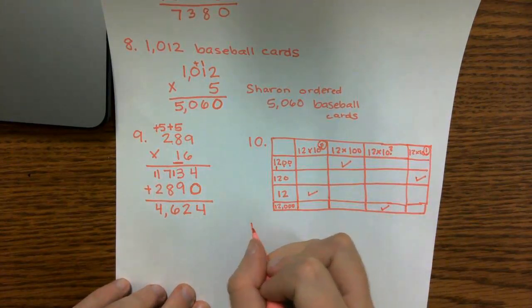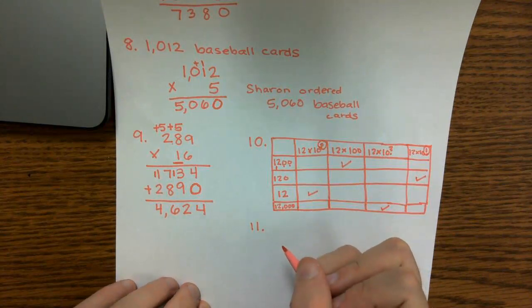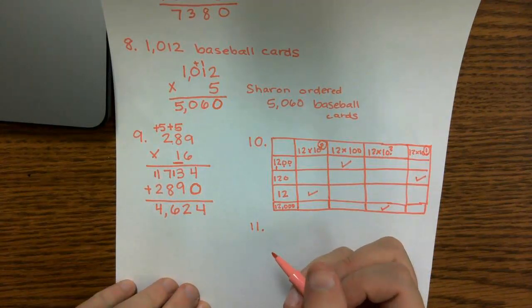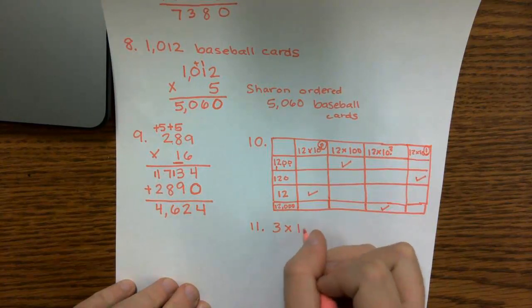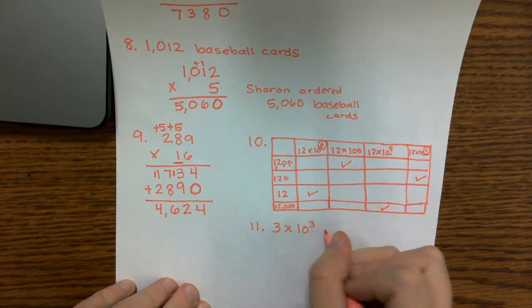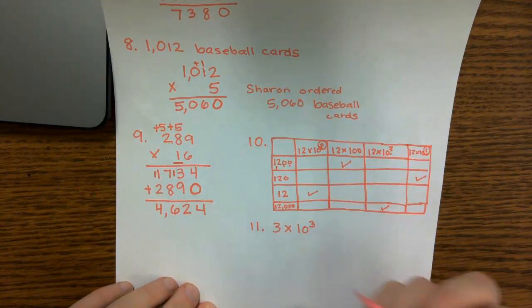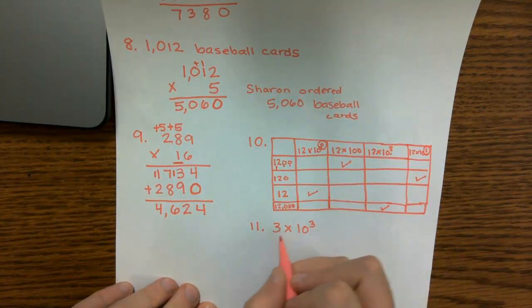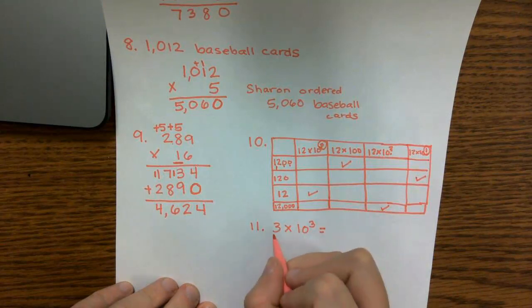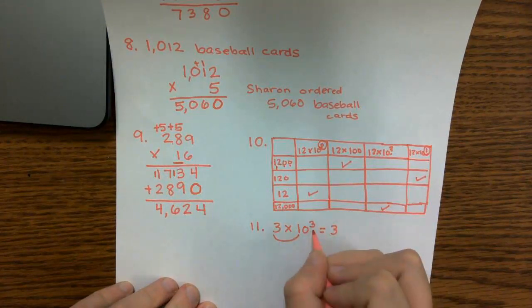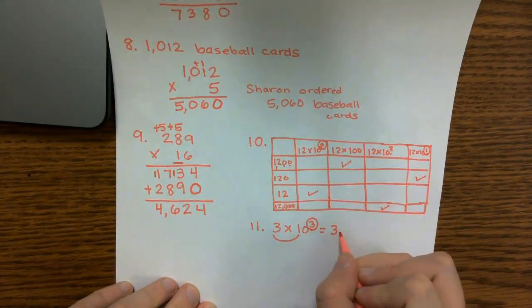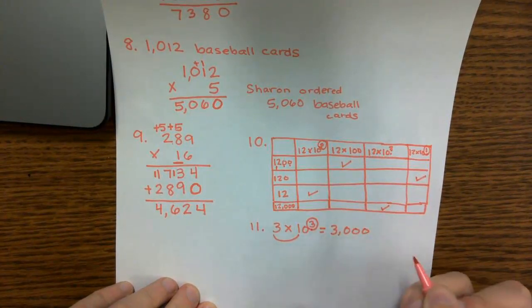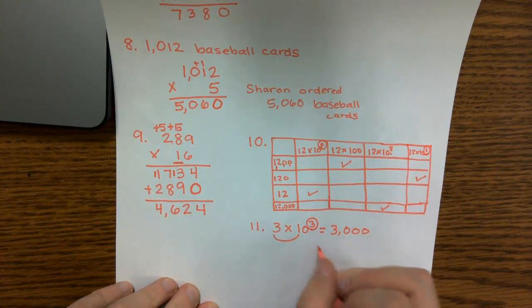Number 11 says select all the expressions that are equal to 3 times 10 to the third. My advice that I gave you in class, and my advice now, is to first solve what is 3 times 10 to the third. Well, 3 times 1 is 3. Then I have to place 3 zeros behind it. 1, 2, 3, and I know that's 3,000.